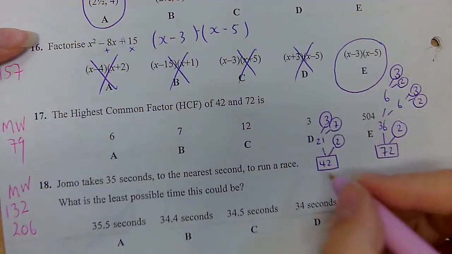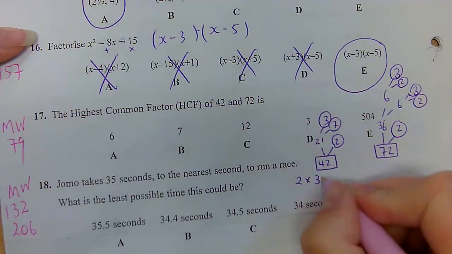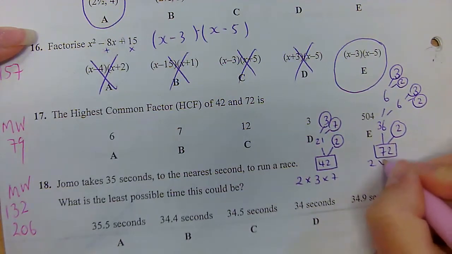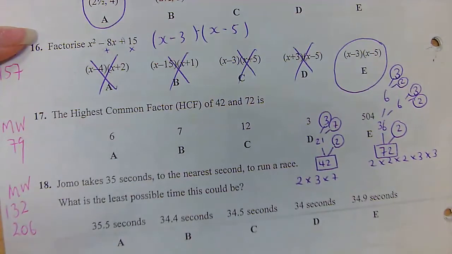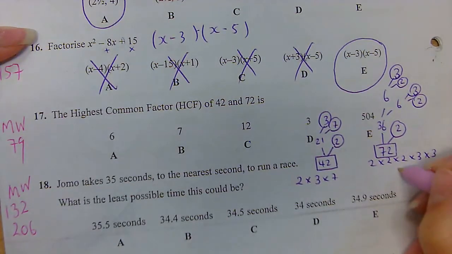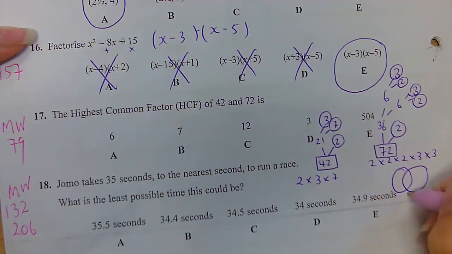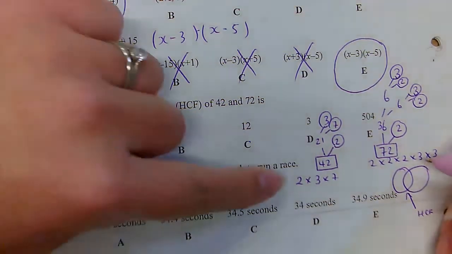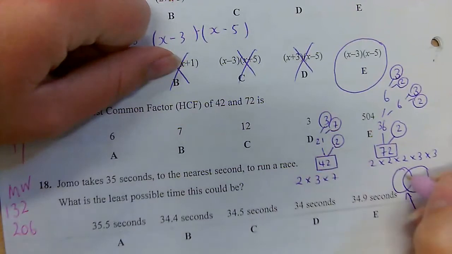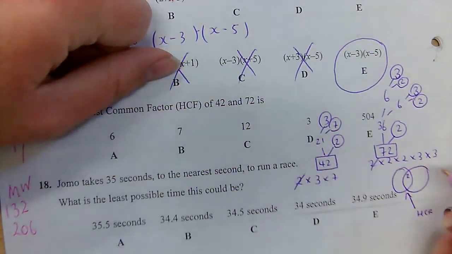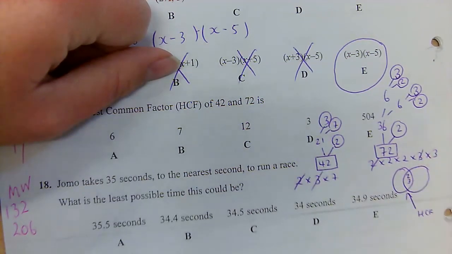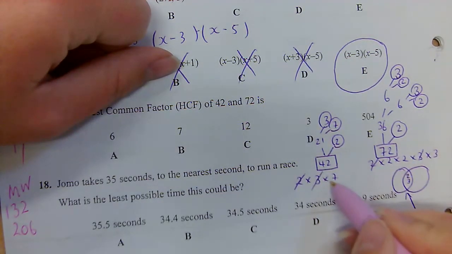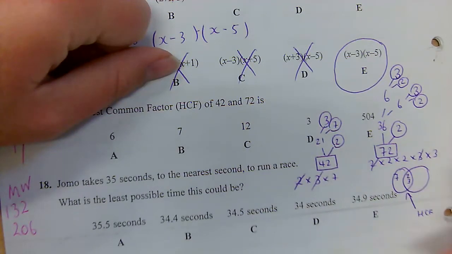So here we go. Let me list these underneath. I've got 2 times 3 times 7, and I've got 2 times 2 times 2 times 3 times 3. And then with my little Venn diagram, for the highest common factor, I'm interested in the numbers in the middle. So I've got a 2 and a 2, so that's going to go in the middle. I've then got a 3 in both as well, so that goes in the middle. I've then got a 7 only on this side.